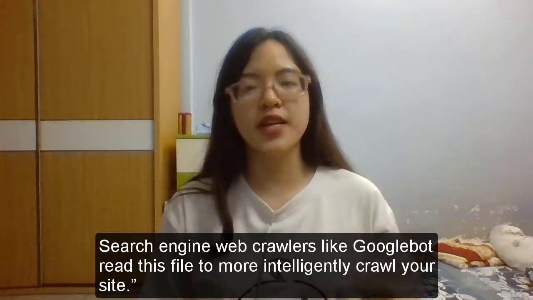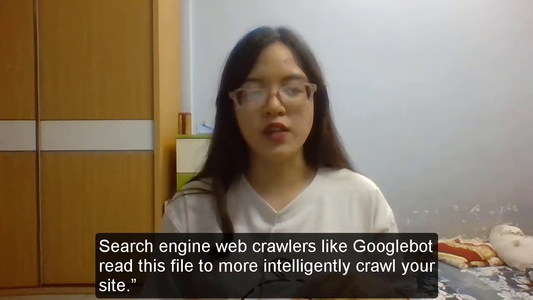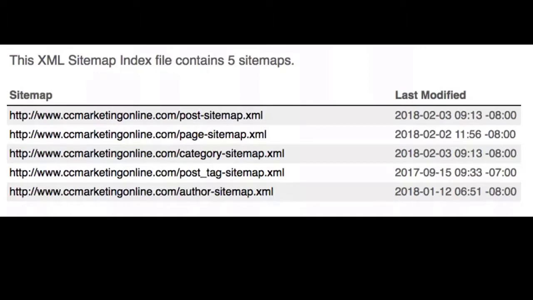Search engine web crawlers like Googlebot read this file to crawl your website more intelligently. This is an example of an XML sitemap index. How could Google or other search engines send traffic to your site if they don't know about your content?